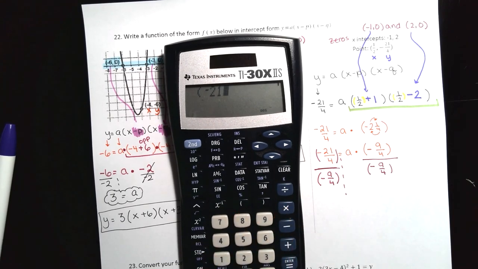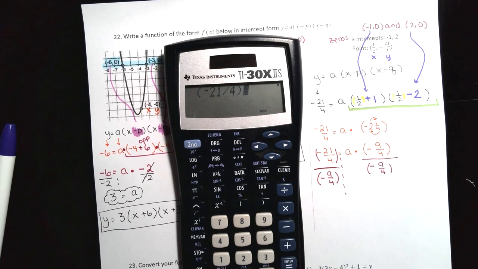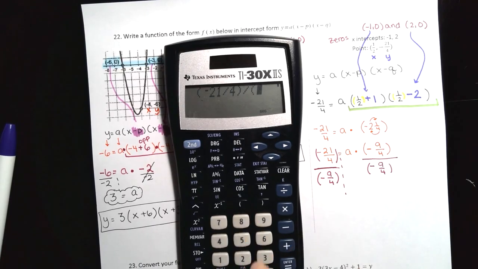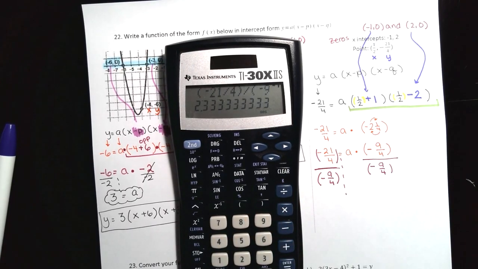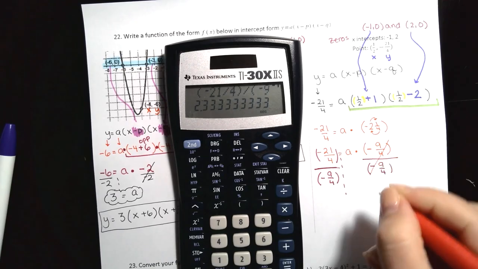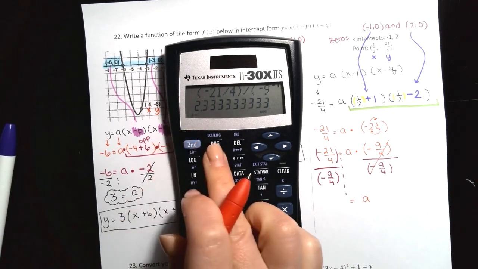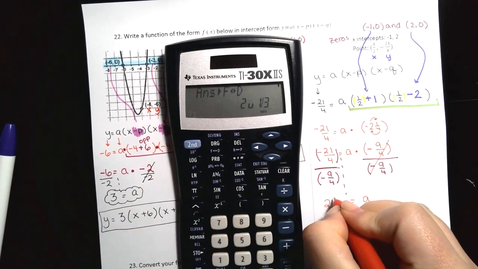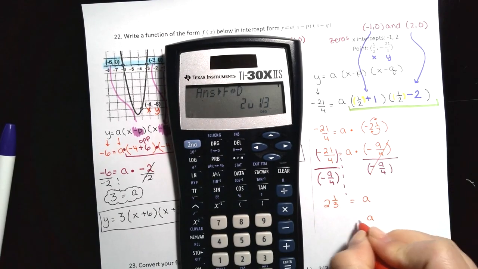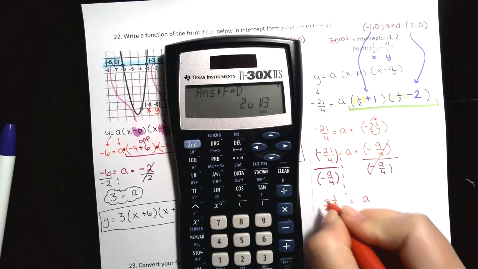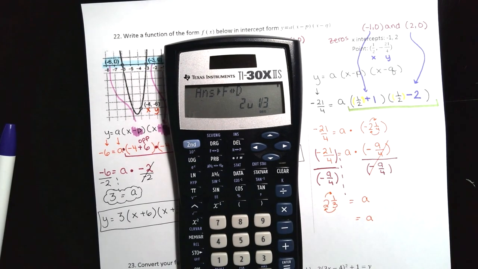So, parentheses, -21/4, close it, divided by, open, -9/4, close it, enter. Again, we get a decimal. Are decimals allowed? Absolutely not. We're going to press second PRB. 2 and 1/3. Are mixed numbers allowed? No. So we're going to, again, this is a positive. 3 times 2 is 6. Plus 1 is 7.